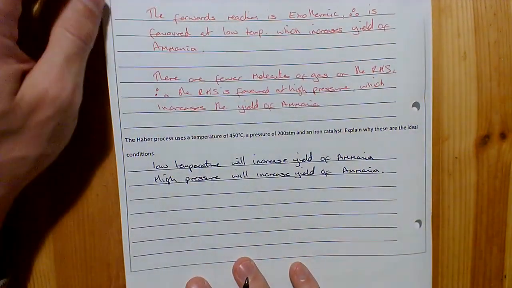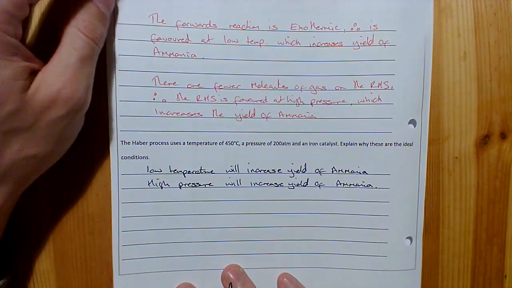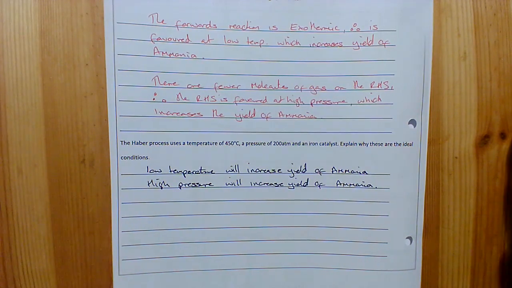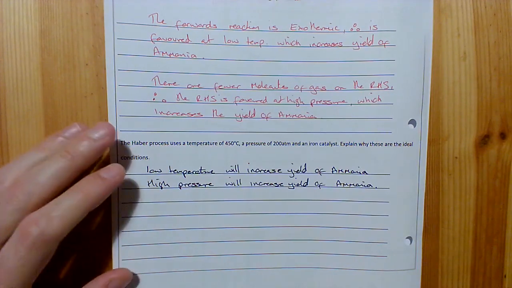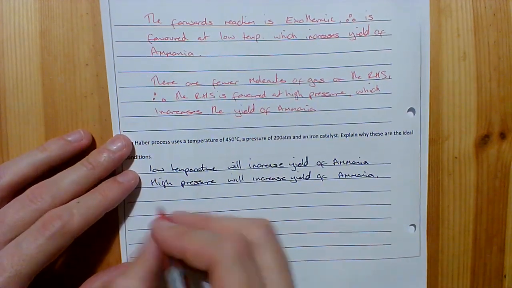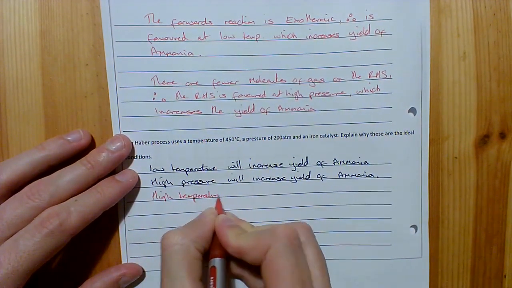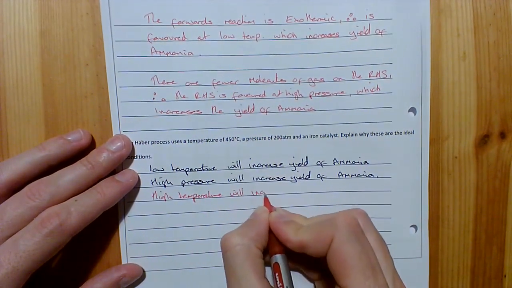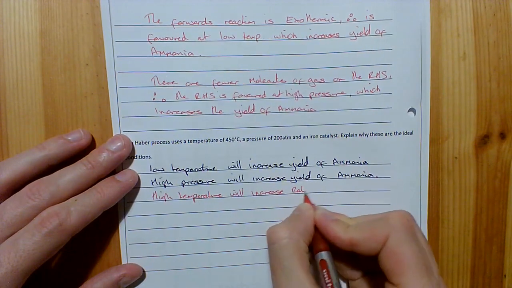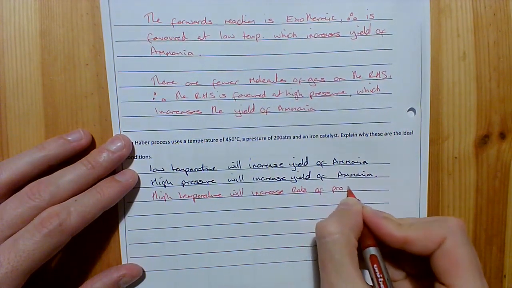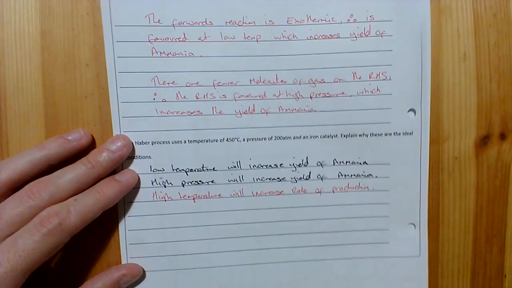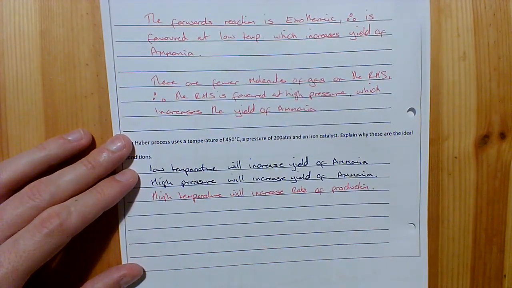But it's not always just about how much we get, it's also about how quickly. So let's think about these changes in terms of the rate. If I wanted the rate of reaction to be fast, I would actually want a high temperature. So a high temperature will increase the rate of reaction, the rate of production. And that's going back to collision theory. If we increase the temperature, we're increasing the kinetic energy that particles have. They're going to collide more frequently and with more energy.